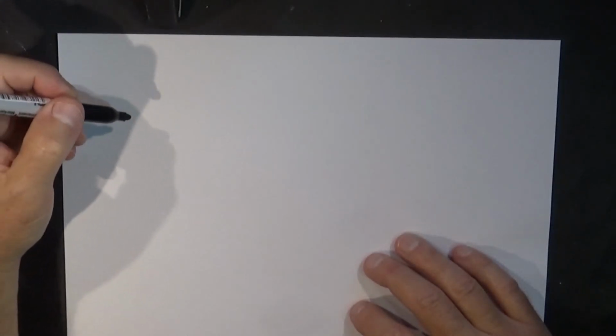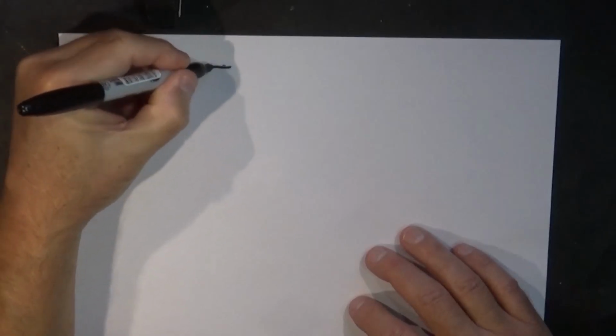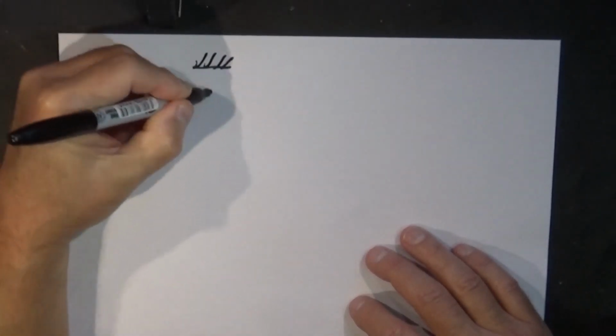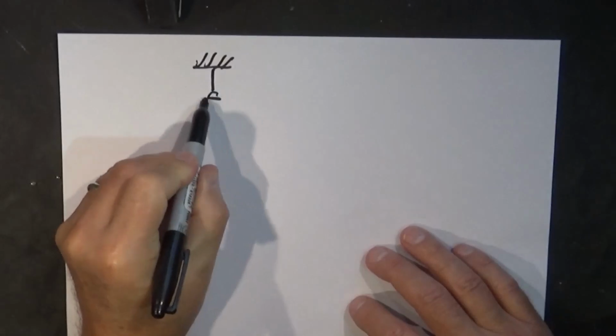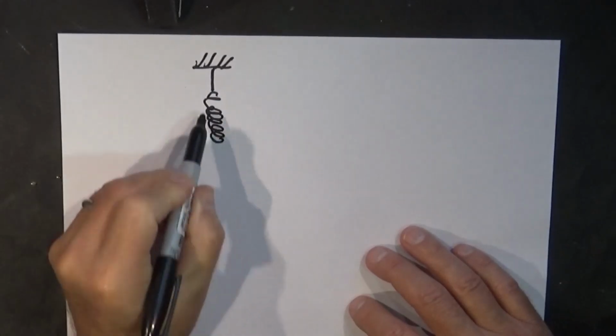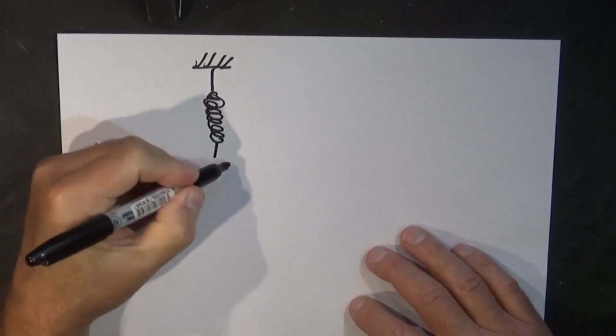Okay, so what we got working was pretty much modelling this system. We have a spring. Does that look like a spring? Nope.